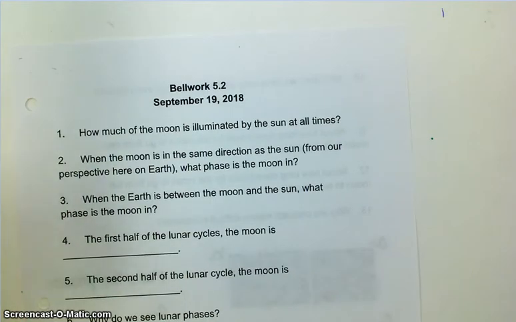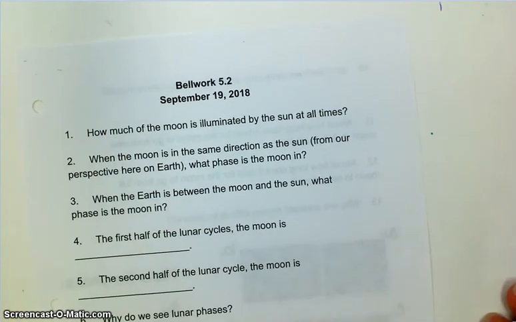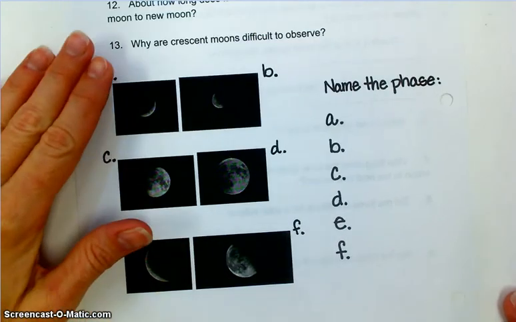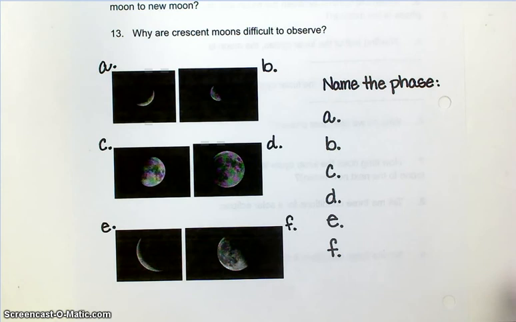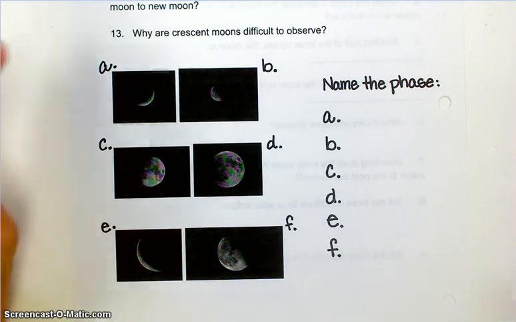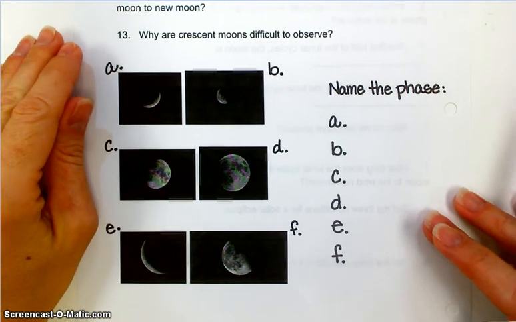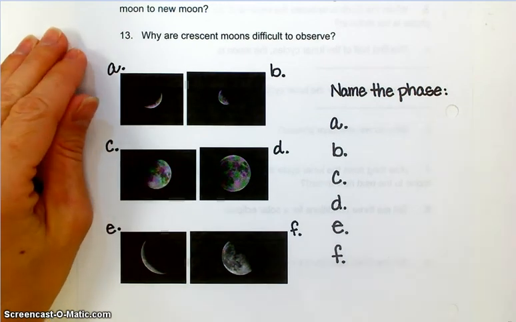Get the one that says bell work 5.2, and you're going to go to the back. So on this one, it was a little bit more obvious on some of these phases before I made the photocopies. It came out a little bit darker than I had planned. So we're going to just go through these, but we're going to discuss why they are what they are.